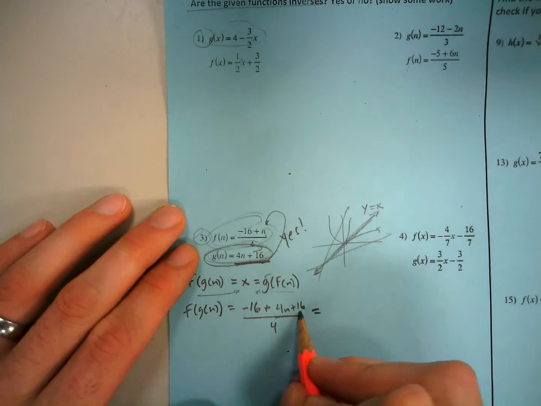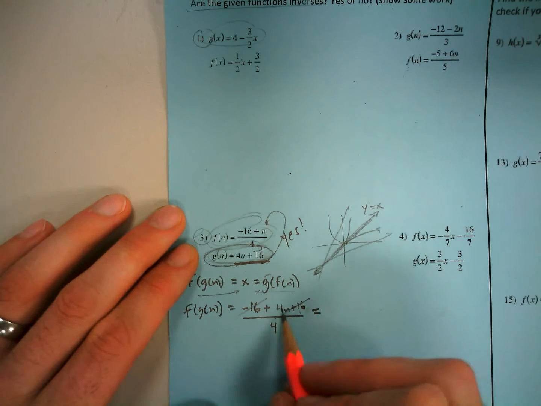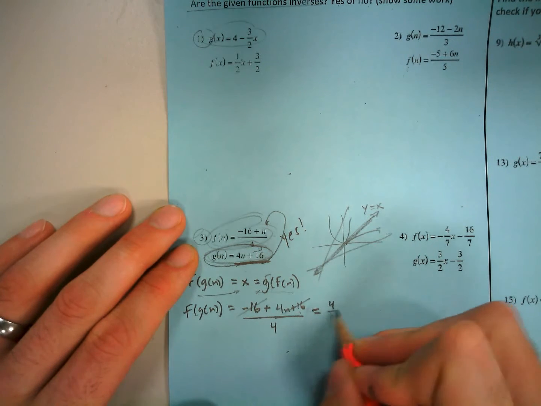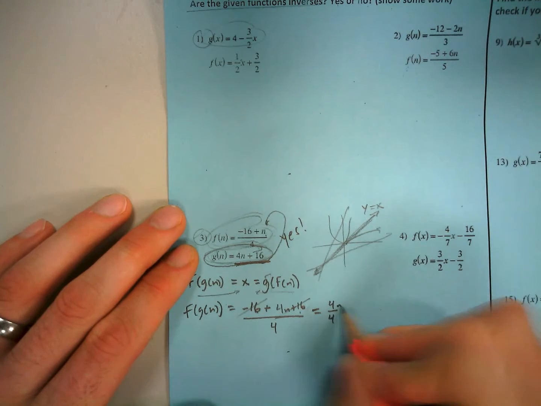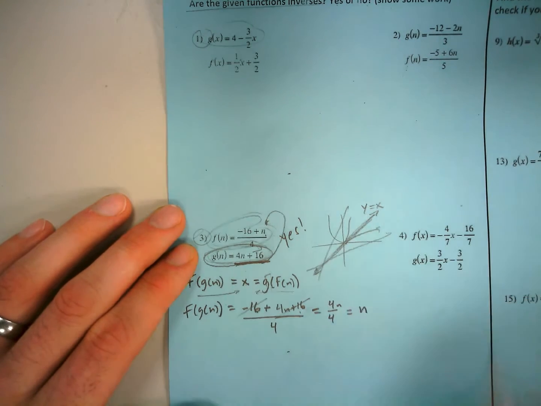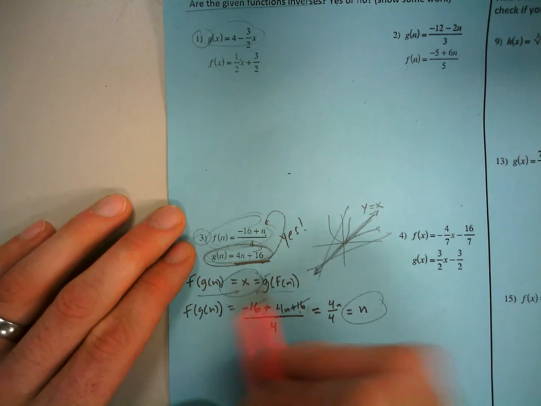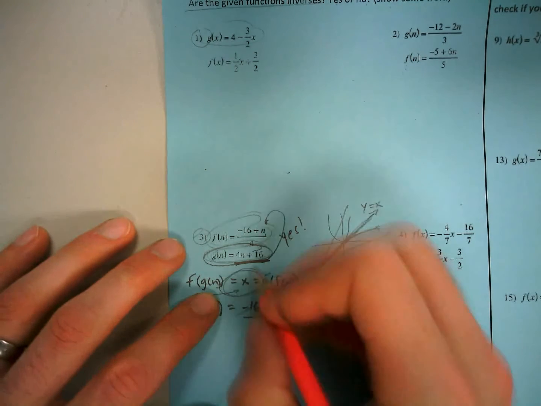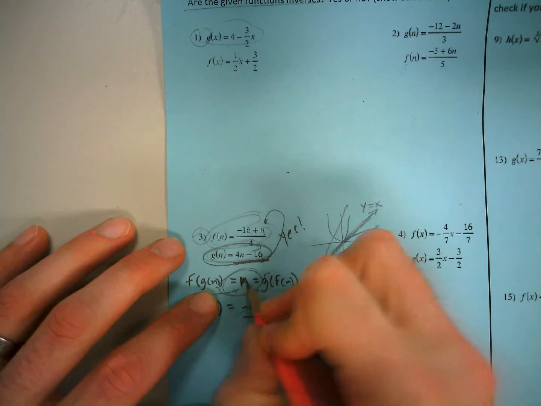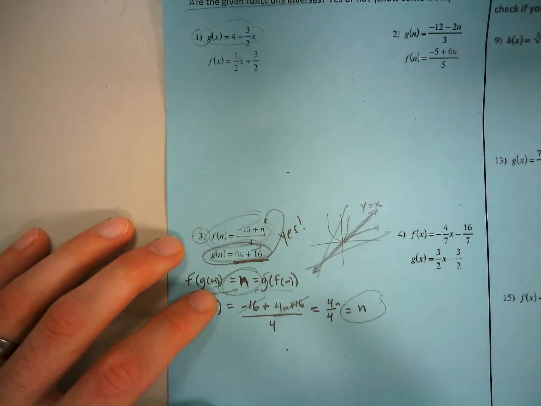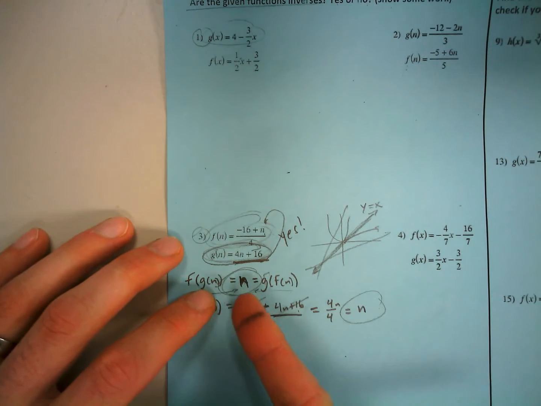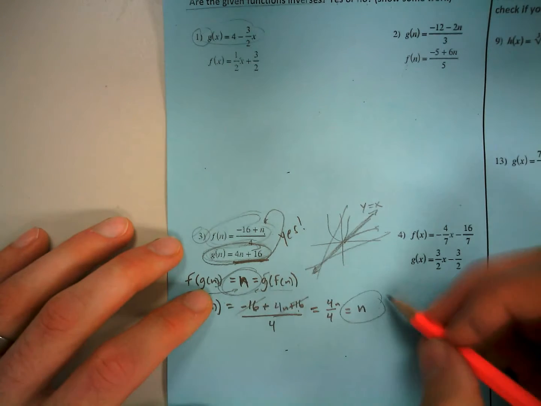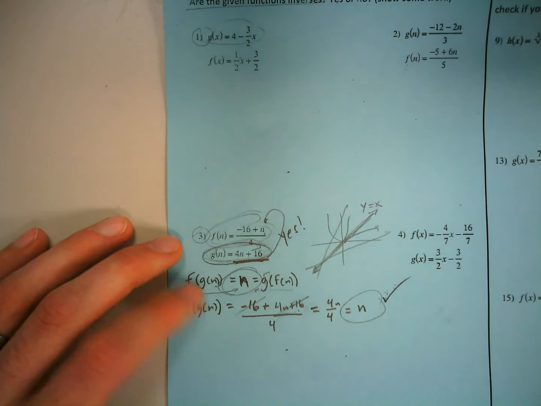Negative 16 and 16 cancel out. 4n over 4 just simplifies to n. I said earlier, if they equal x, I totally misspoke. The variable we're not using isn't x, it's n. But you hopefully get the idea, right? N and x, they're both variables, it's okay. So this one simplified to n.